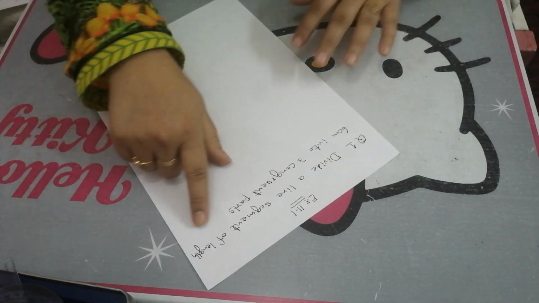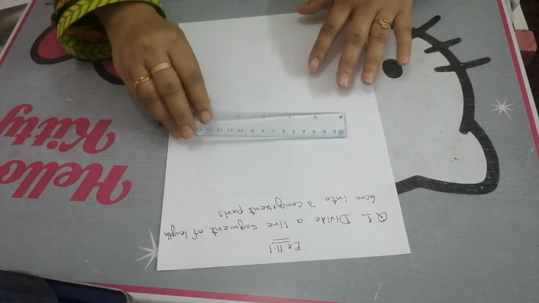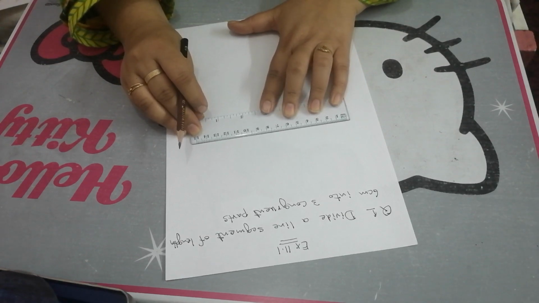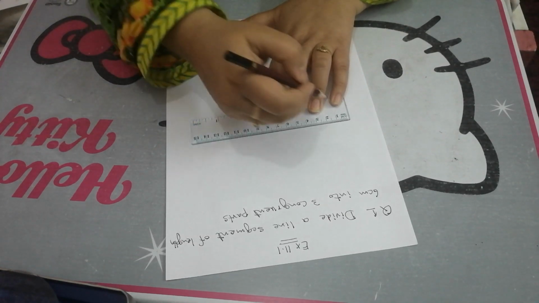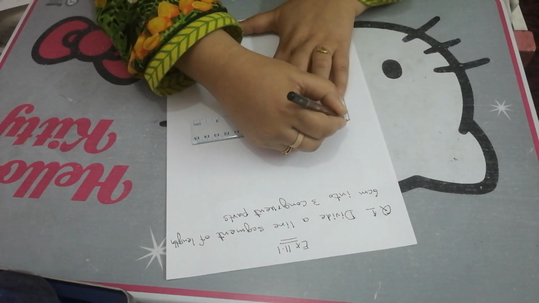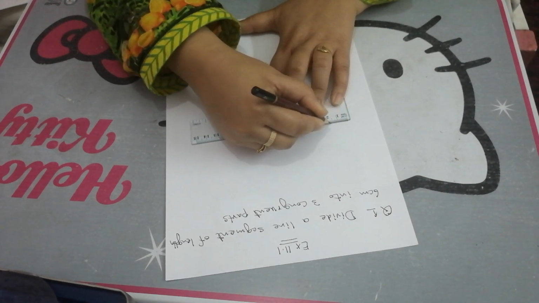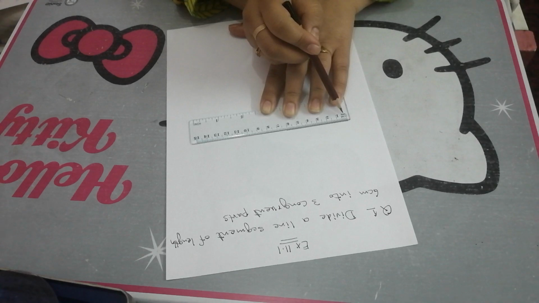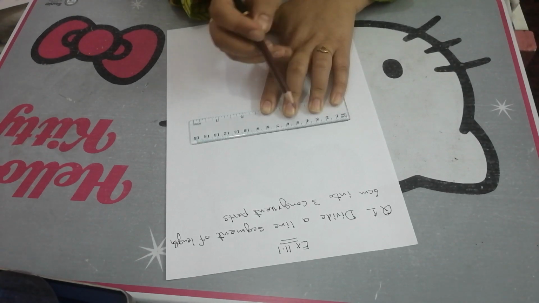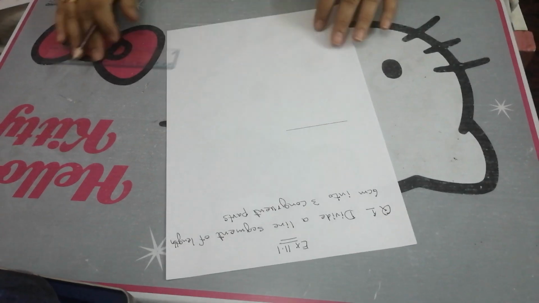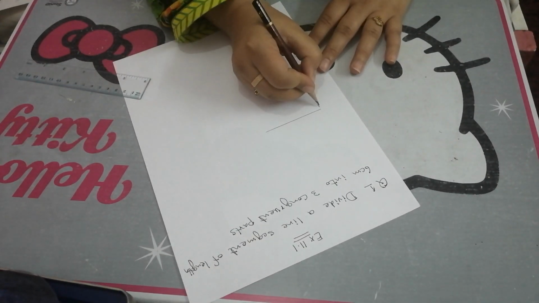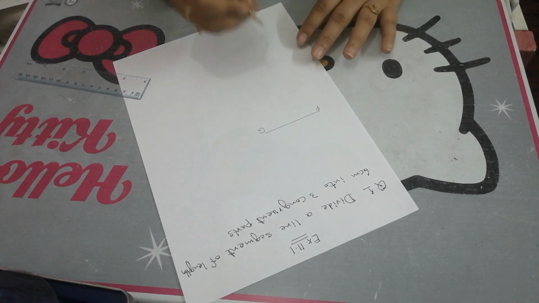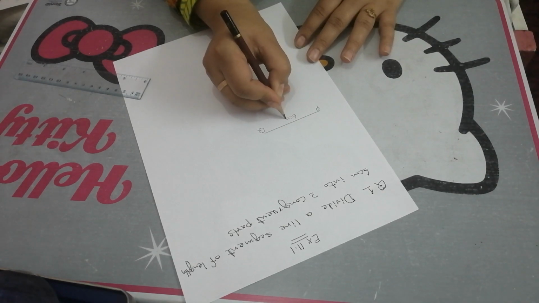The length is given as 6 centimeter. So first of all, we draw a line of length 6 centimeter with the help of a ruler. Look, from 0 to 6 centimeter. You can check on your ruler, it will be given in centimeter. From 0 to 6 you draw a line and give it a name, any alphabet. I am going to use PQ. So this is the 6 centimeter line.